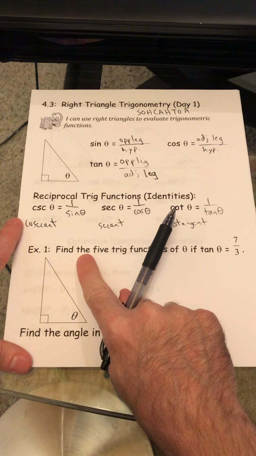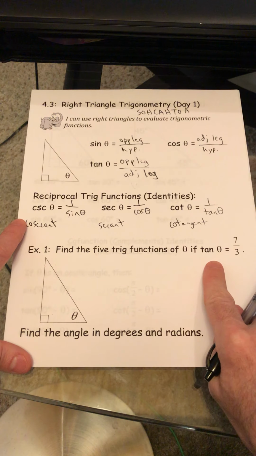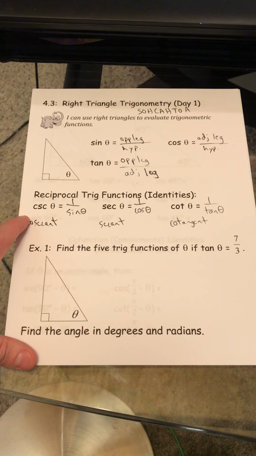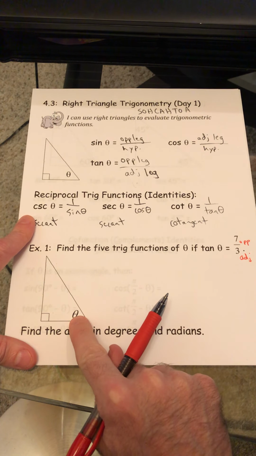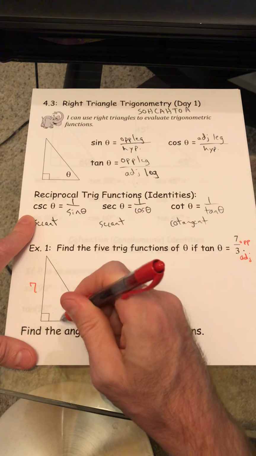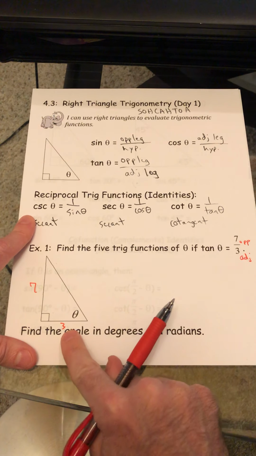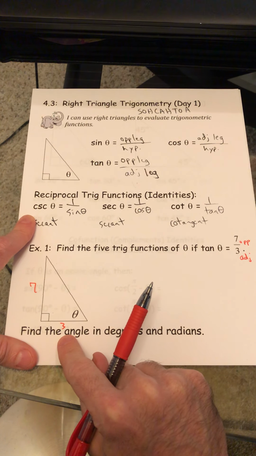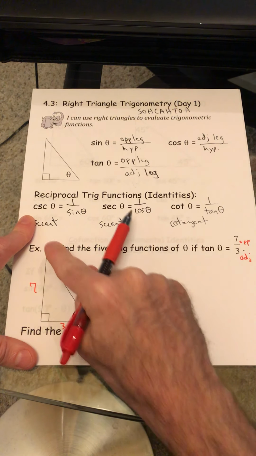So an example here: find the other 5 trig functions of theta if tangent theta is 7 over 3. Well, when you have the 7 over 3, that's opposite and adjacent. So in relation to theta, the opposite leg is 7, and the adjacent leg is 3. The first thing I'm going to recommend is finding the hypotenuse.